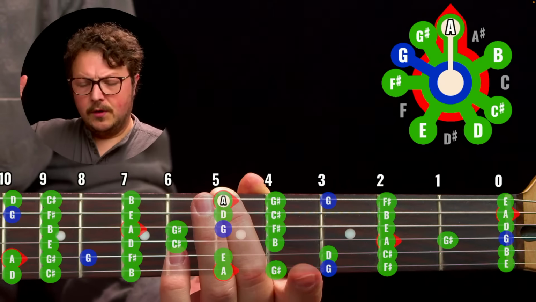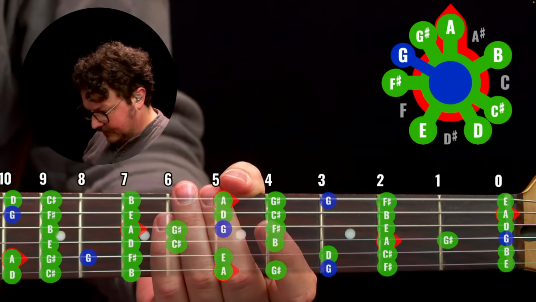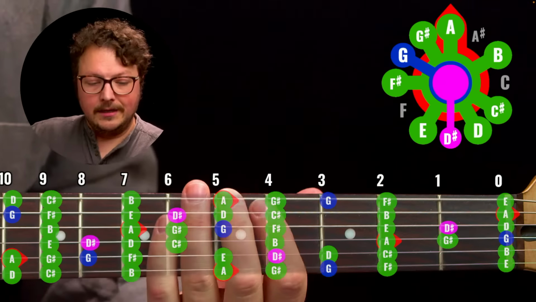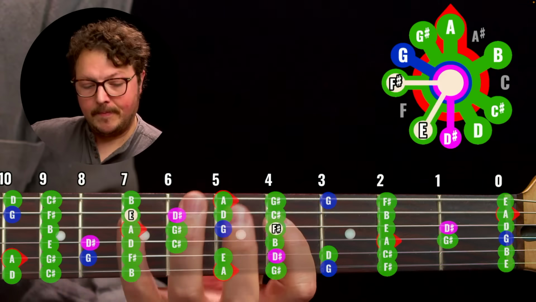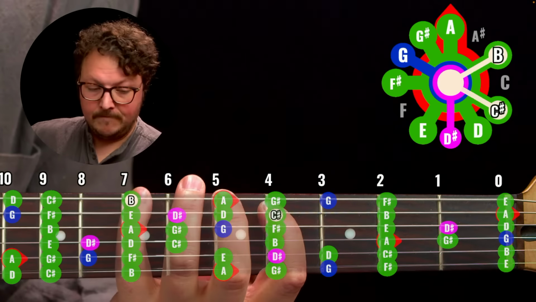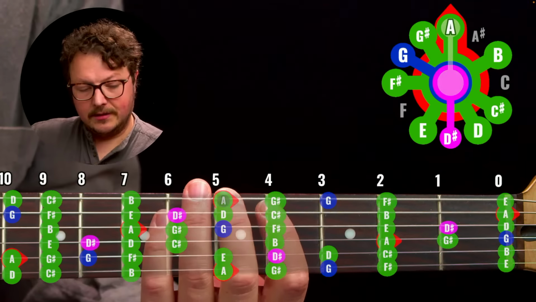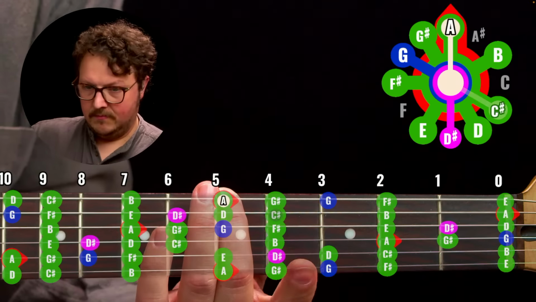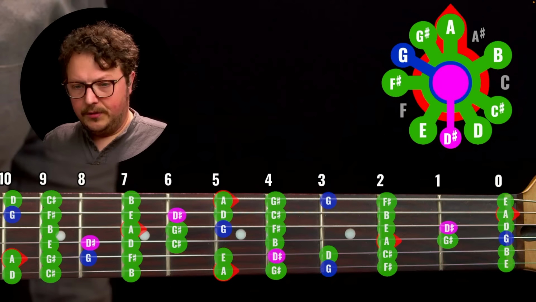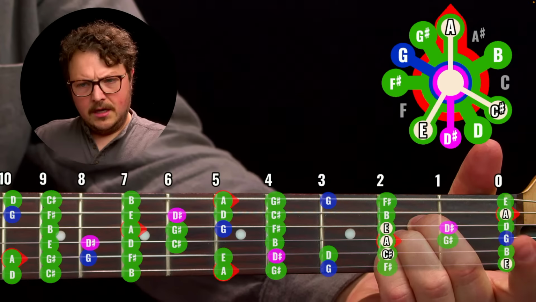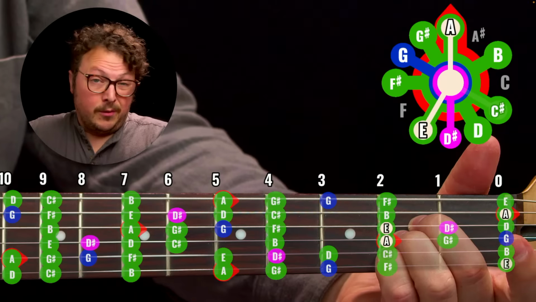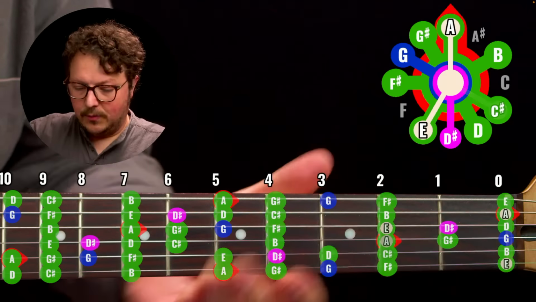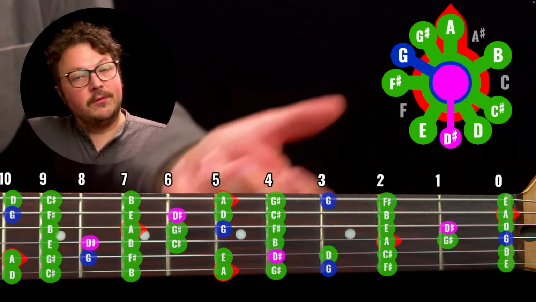So let's put that in pink. The pink one here represents an A Lydian scale. And the blue one represents a Mixolydian scale. Cool, huh? The cool thing about both of these scales is if you were to treat them as if they were a key, the one chord in that key would still be a major chord. So this is why we group them as major modes.